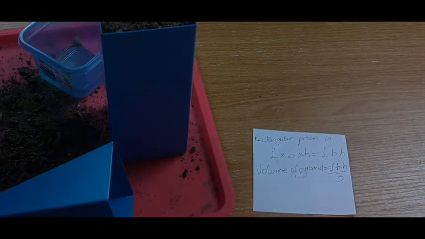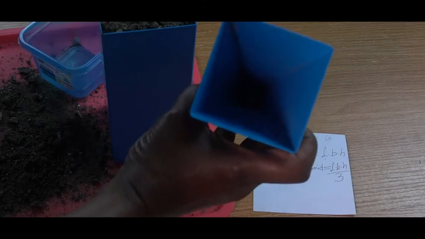And this will give us the volume of this pyramid.